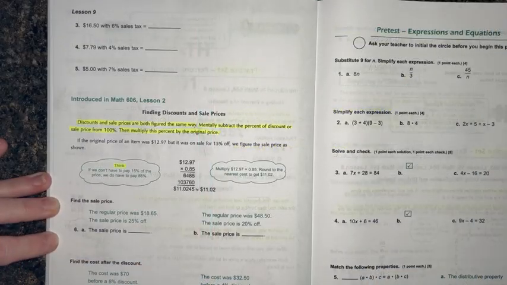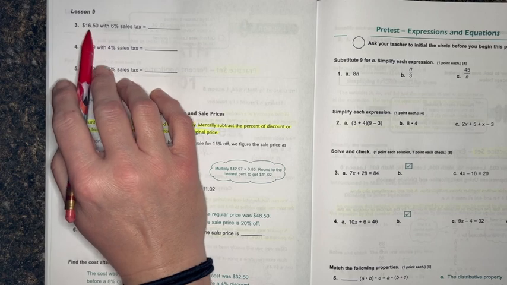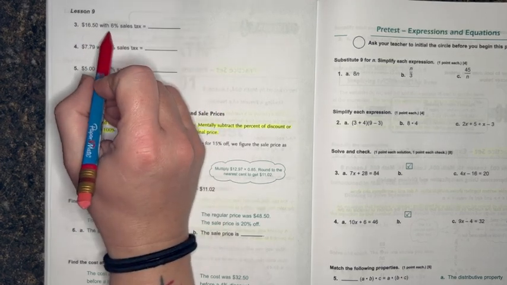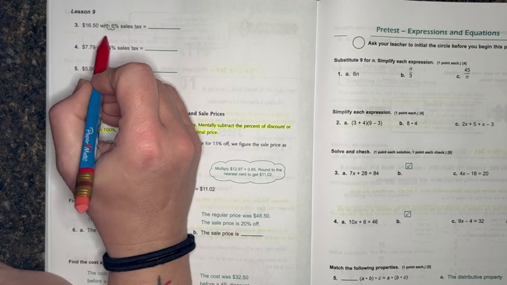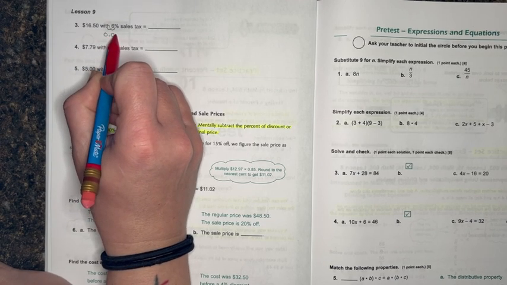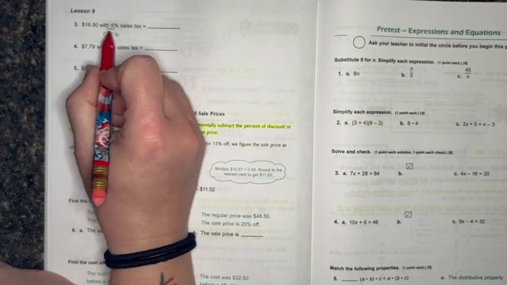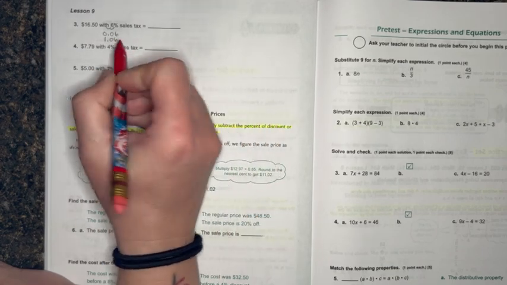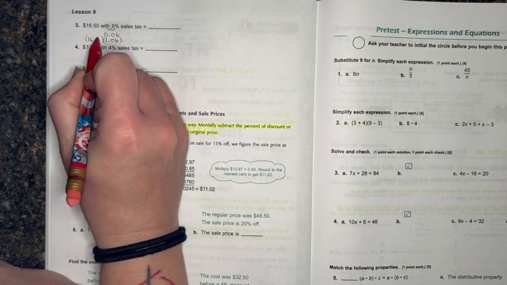All right, here at the top of page 32, we have $16.50 with a 6% sales tax. Okay, how do we write 6% as a decimal? Again, 2 spots. There's an empty space, so we're going to fill it with a 0. Okay? Then we're going to add a 1 to this. So it's going to be 1.06 times $16.50.